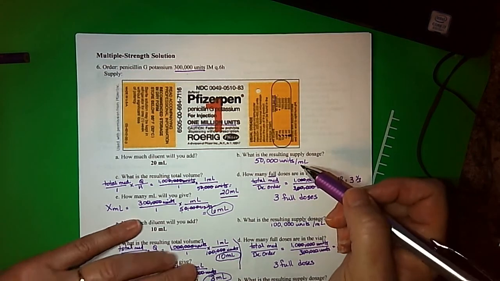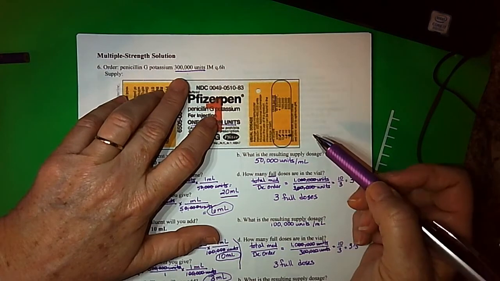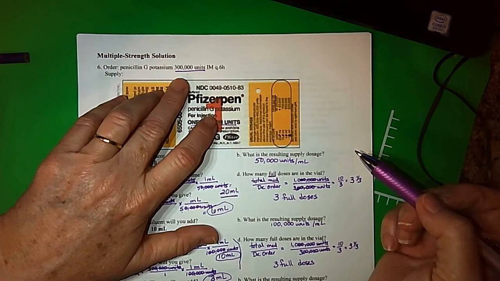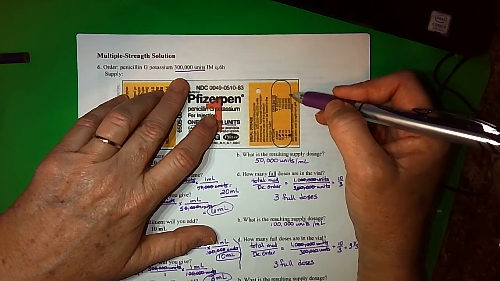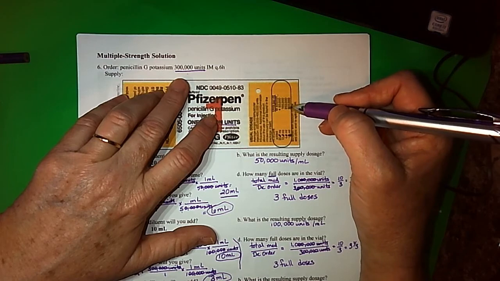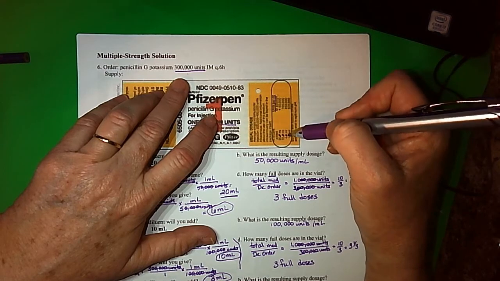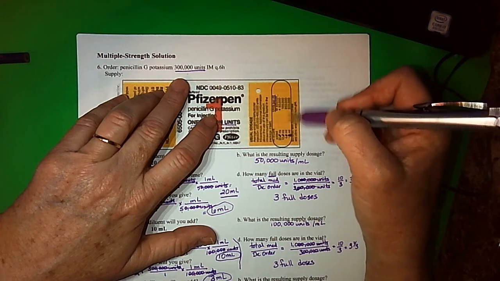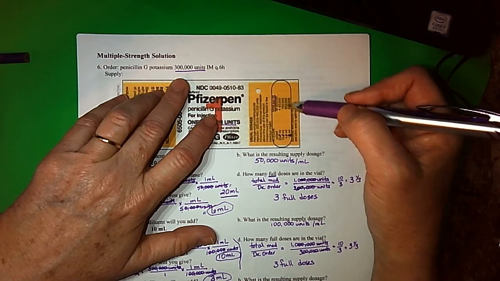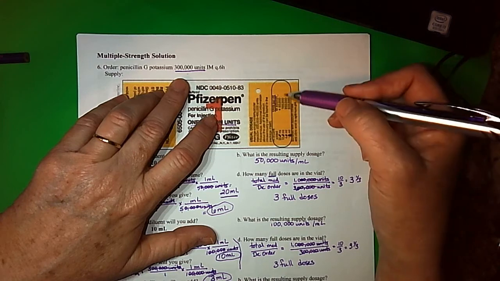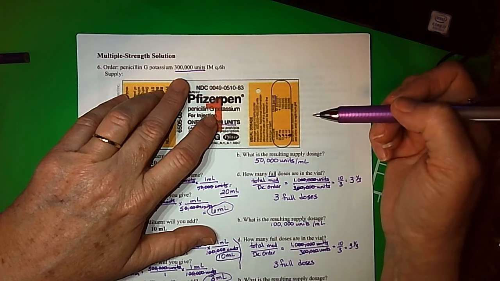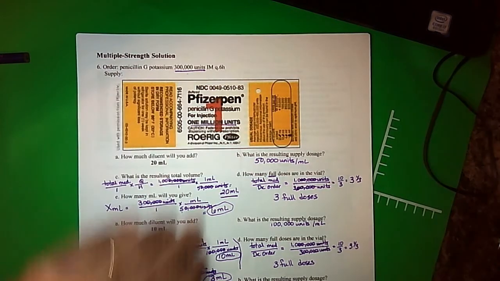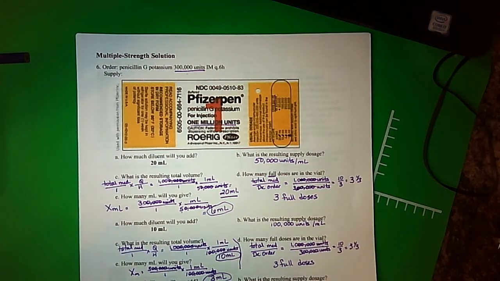Okay, so what I would look at on this one, it's asking for 300,000 units. It's in the IM. So I'd go over here and find something that was close to 300,000 units or easy to figure out. So I would do either the 10 milliliters or the 4 milliliters because it's 100,000 units per milliliter, or it's the 250,000 units per milliliter. Depends on what size the patient is. So you don't have to work all of them out. You just have to work at least one.